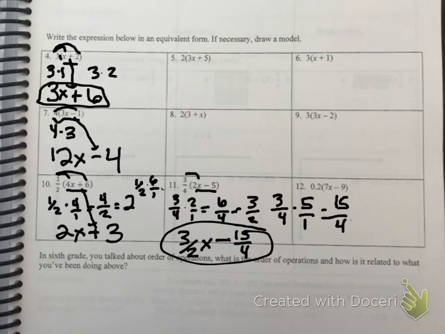So the last question on this page, in 6th grade, we talked about order of operations. What is the order of operations and how is it related to what we've been doing? Order of operations, you may have remembered, it's grouping symbols first, then the exponents, then multiplying and dividing left to right, adding and subtracting left to right. So how this is related to what we're doing here, when you're simplifying expressions, you still do the same thing first. I'm getting rid of the parentheses by the distributive property. So it still works. We're still doing the same thing. The only difference is in the parentheses, I can't simplify that first, so I do that by distributing.